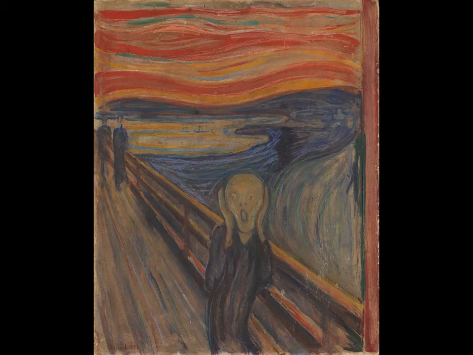He later described his inspiration for the image. "One evening I walked along a path. The city was on one side and the fjord below. I felt tired and ill. I stopped and looked out over the fjord. The sun was setting and the clouds turned blood red. I sensed a scream passing through nature. It seemed to me that I heard the scream. I painted this picture, painted the clouds as actual blood. The color shrieked. This became the scream."